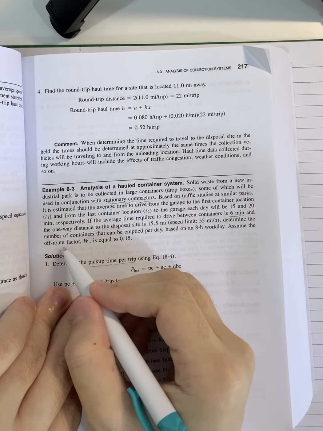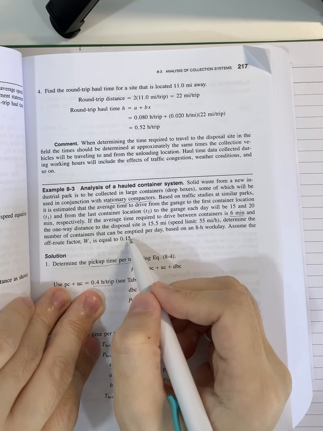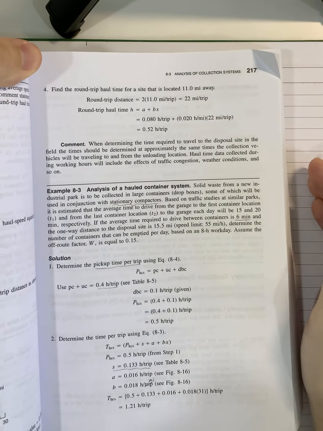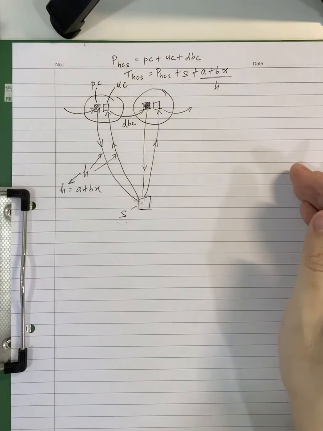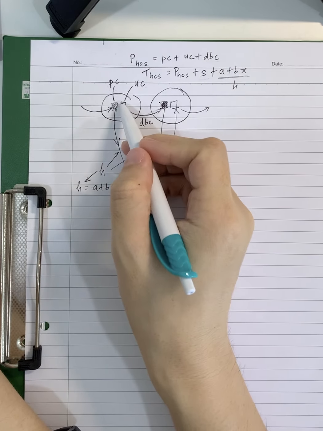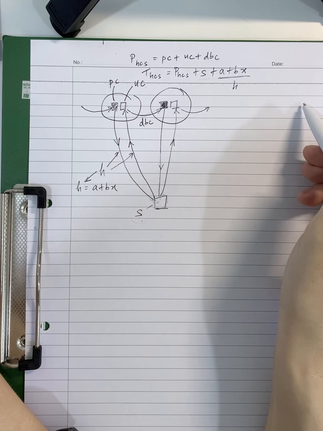Assume the off-route factor W is equal to 0.15. So the objective is to understand that each day when the truck comes, how many containers can it empty before the 8 hour work day is finished.